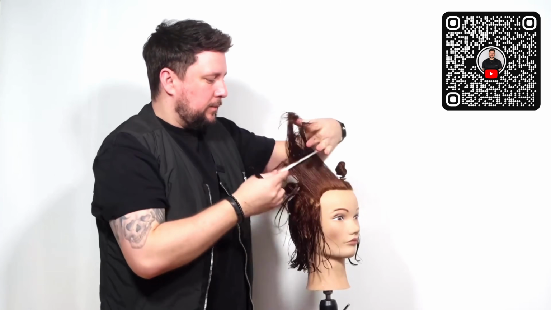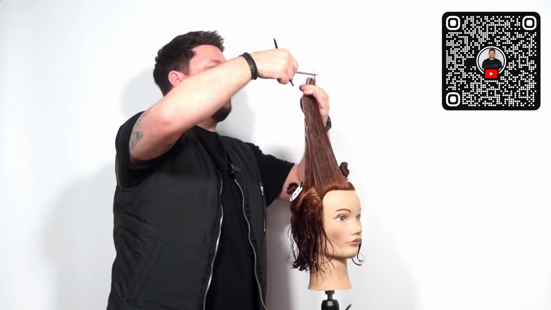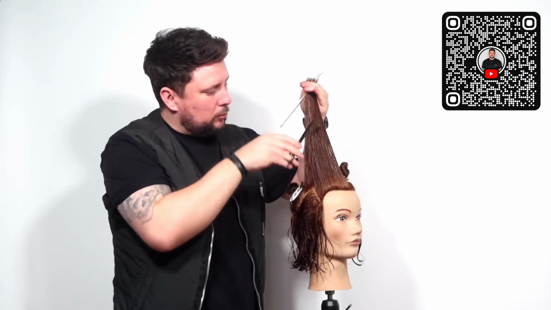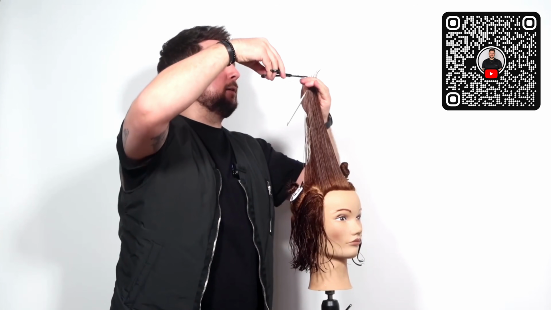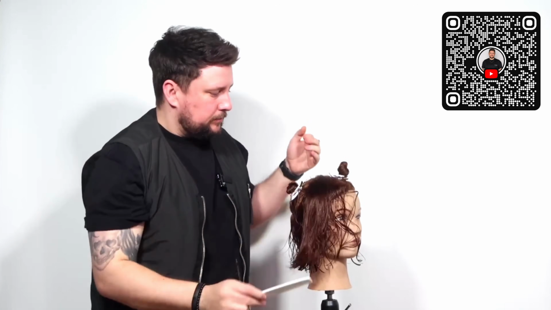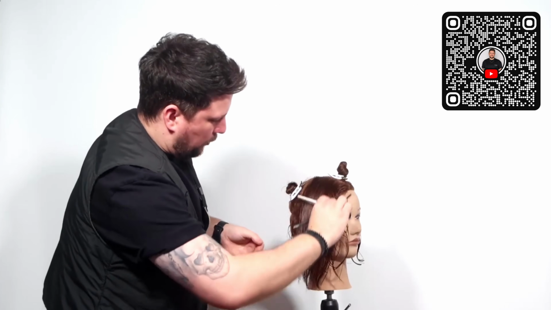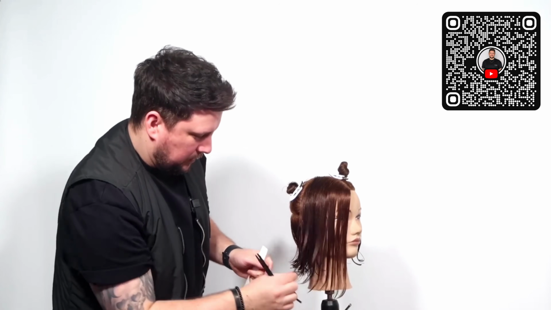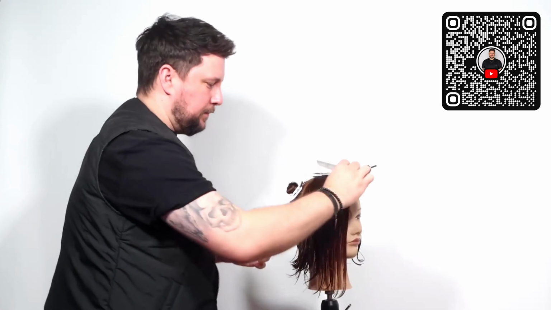And let's take this front section from all the way back, and there it is there. We can see that's being pulled straight back to that first guide and section that we cut. And then what you'll find is that that's longer than what is underneath, which is what you want to be going for.